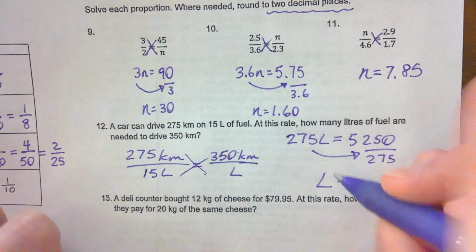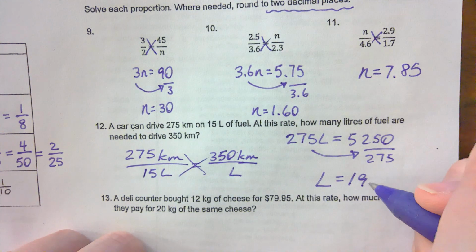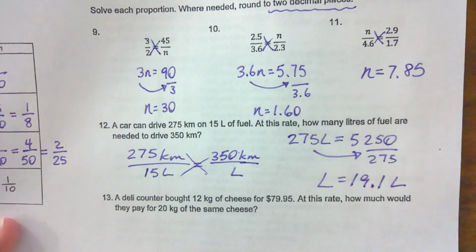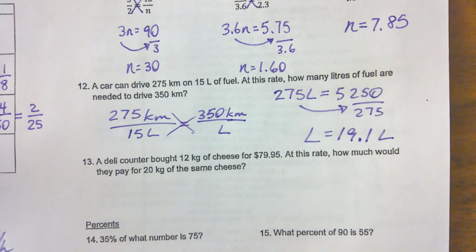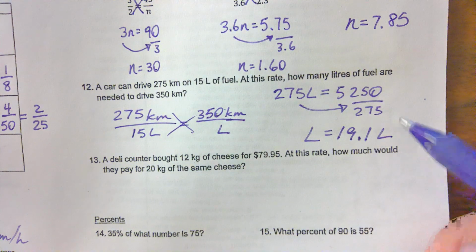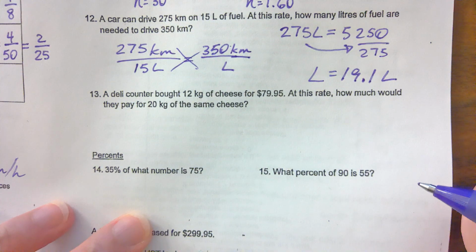It doesn't. On the test, it will say what to round to. So in this case, I'll say 1 decimal place, so 19.1 liters. Those who are new to my class, again, I don't need a therefore statement, but I do need units. If you don't write units, I do take half a mark off.